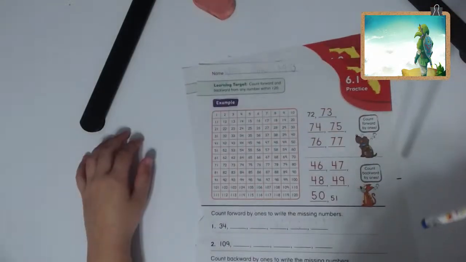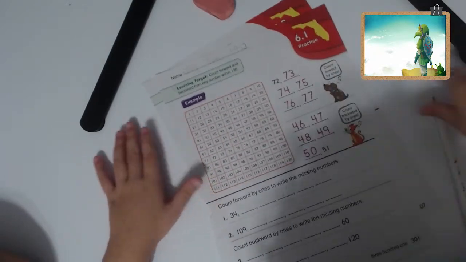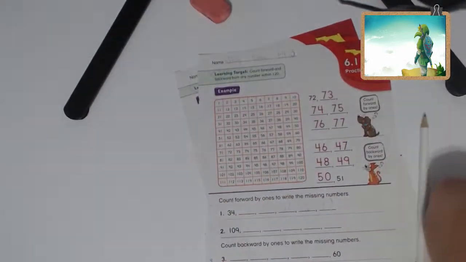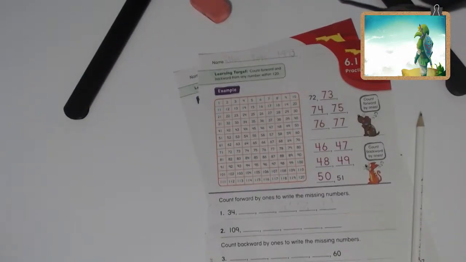What are the directions? Learning target: count forward and backward from any number within 120. Okay. So, do you know how to count it backwards? Okay, so try it.